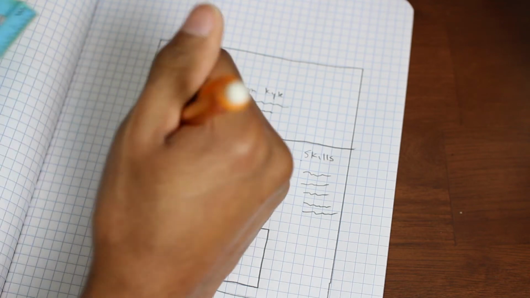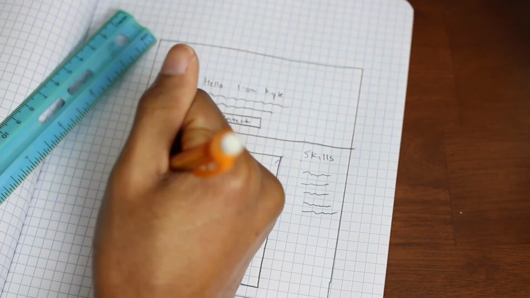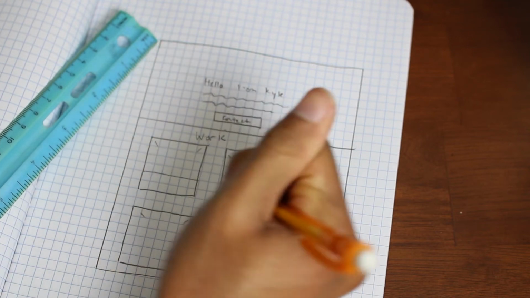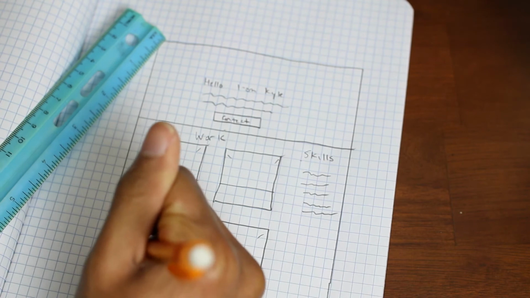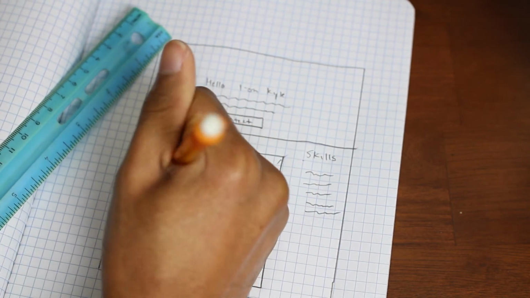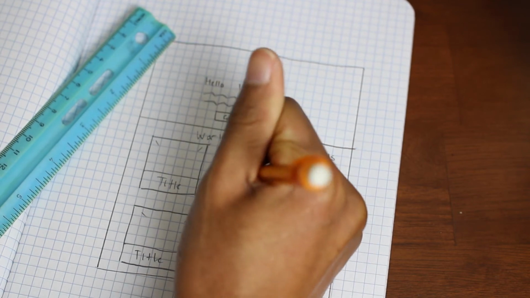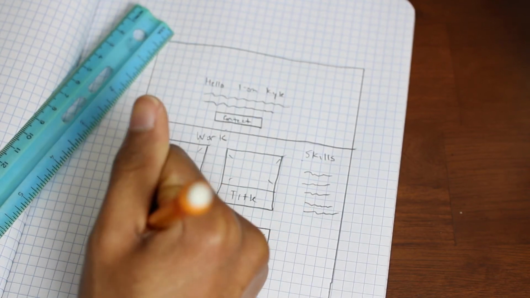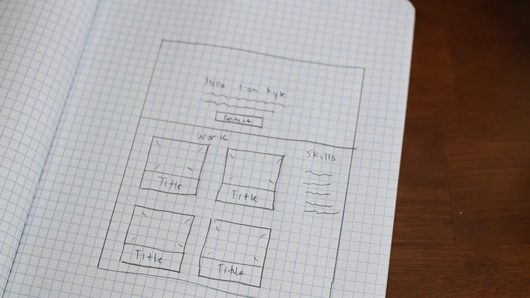So with this, to indicate that this is going to be a picture, I'm just going to put these little tick marks in the corner. And maybe we could have a rectangular portion here with just the title of the project, so that our audience knows what project that we just worked on. So that looks actually pretty good for our homepage.